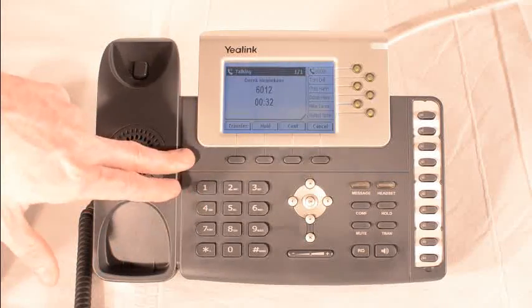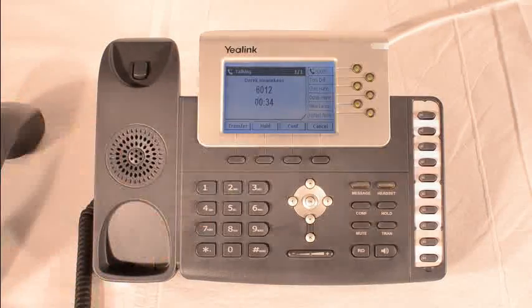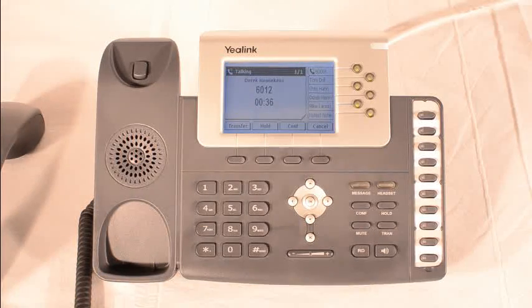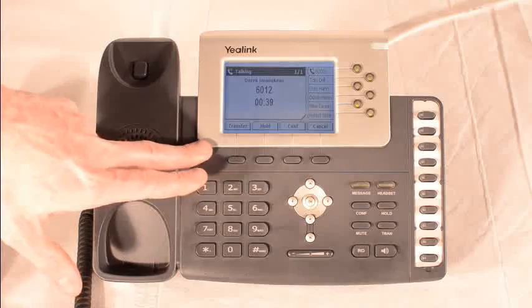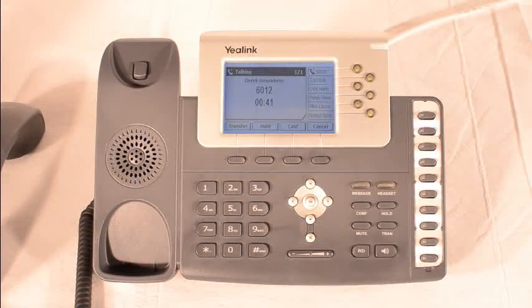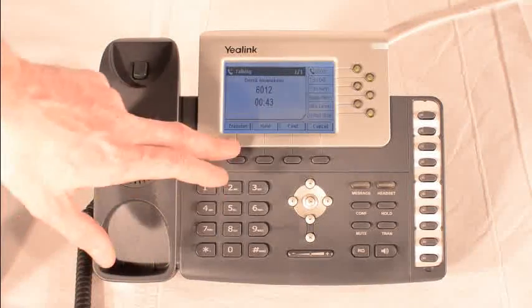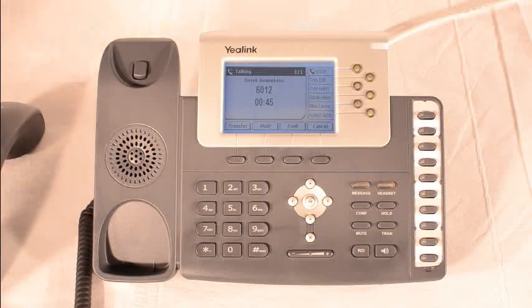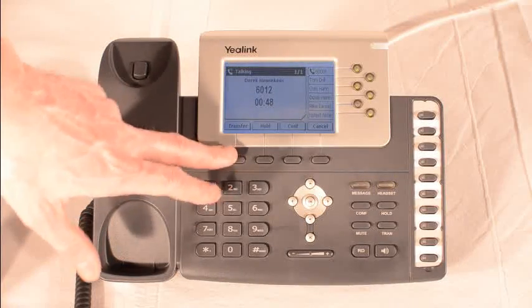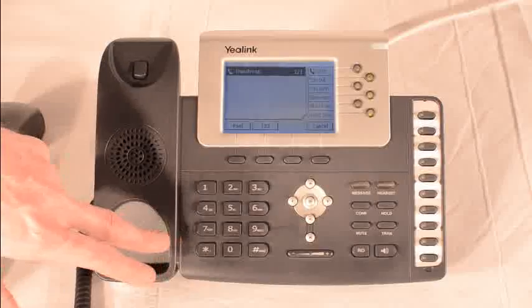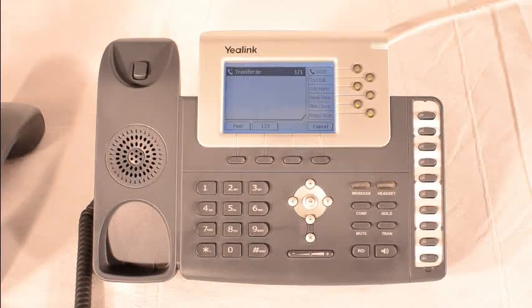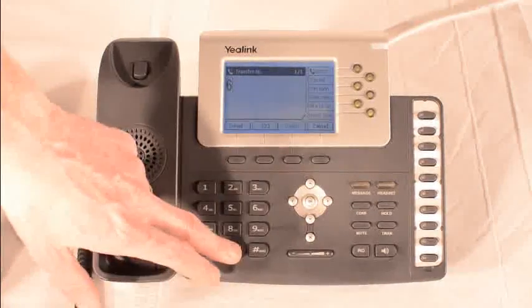To transfer this call, here is the transfer soft key. And so, to initiate a transfer, the key sequence is going to be transfer, dial the extension, and then transfer again. And so we're going to transfer the call to one of the other extensions. Transfer, and as soon as I hit that button, the caller is placed on hold. Then dial the secondary extension.